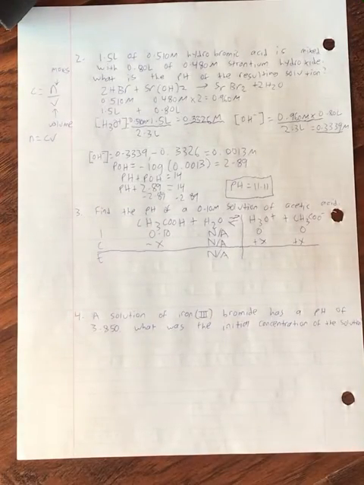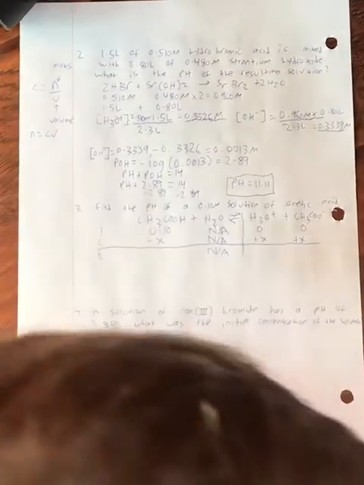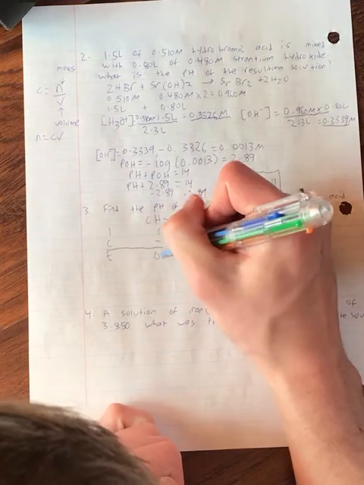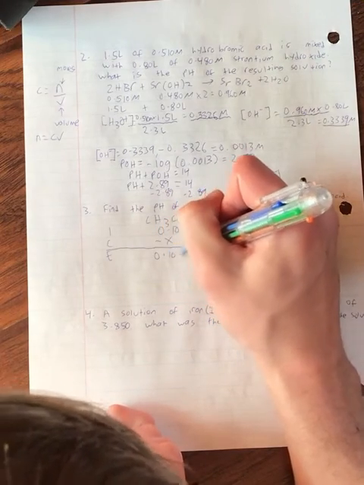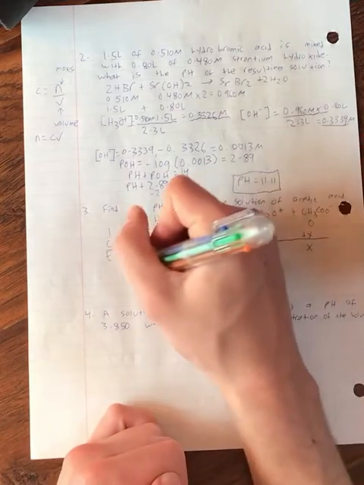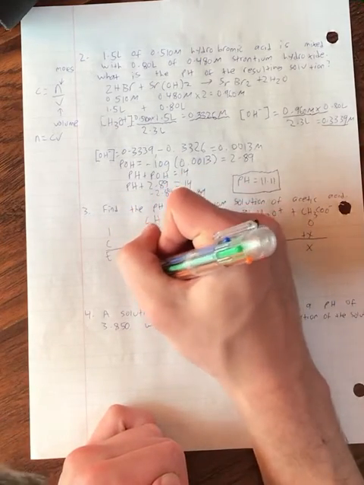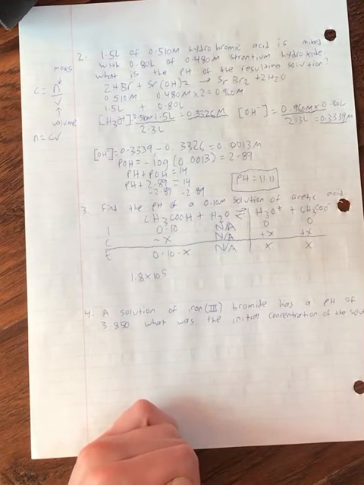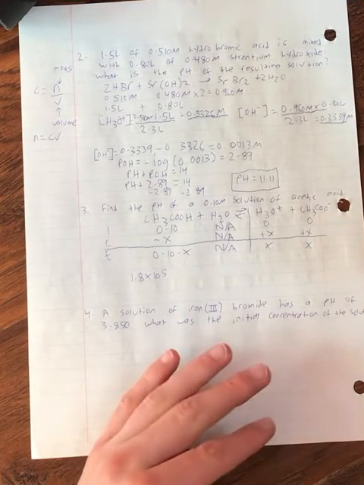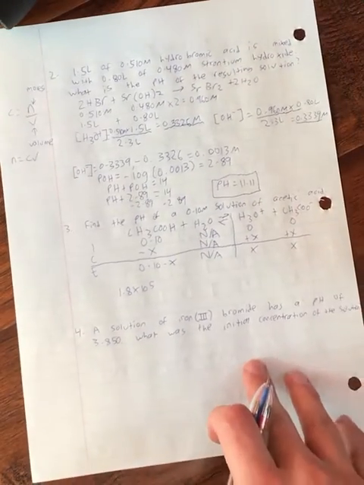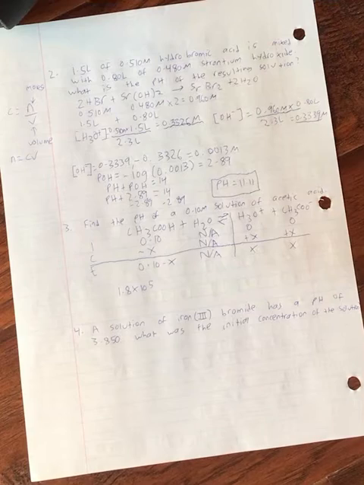Okay, so actually, let's just finish this. So 0.10 minus x, and of course this will be x and x. So we have 1.8 times 10 to the power of negative 5 will equal, and again, remember we take the concentrations of our products and then divide them by the concentrations of the reactants.